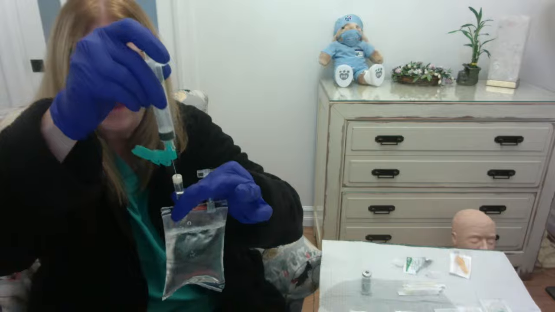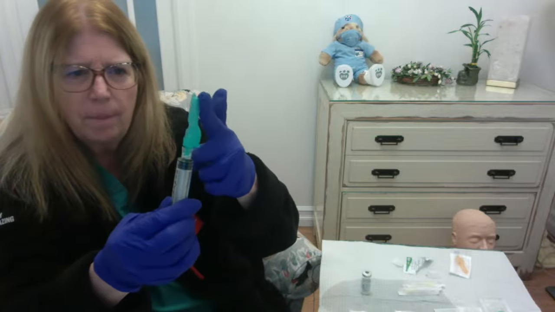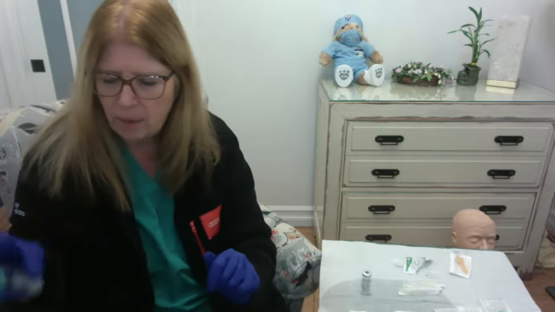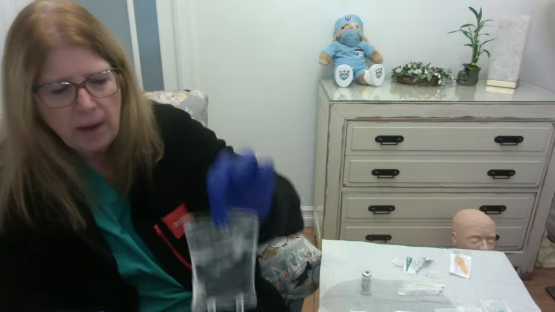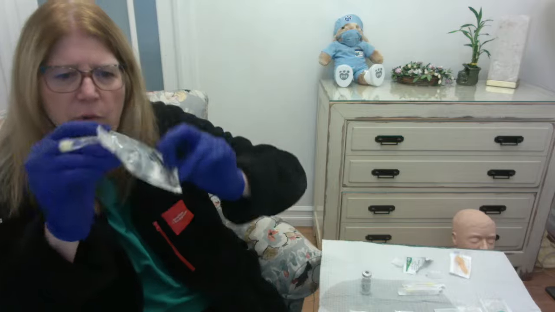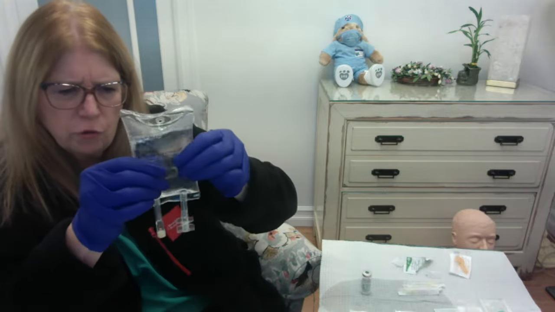I'm going to take this out, and I am going to engage that safety. Click it into place. Now I can put that in my sharps container. Please remember that all syringes, whether there's a needle attached or not, go into the sharps container. So now I've put that medication into this bag. I can just flip it around a little bit, make sure it's evenly distributed.